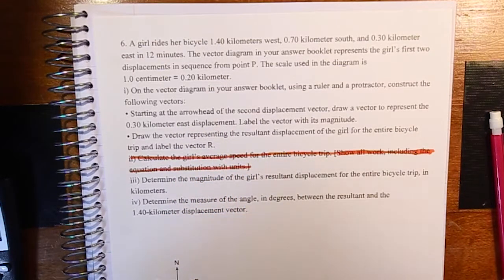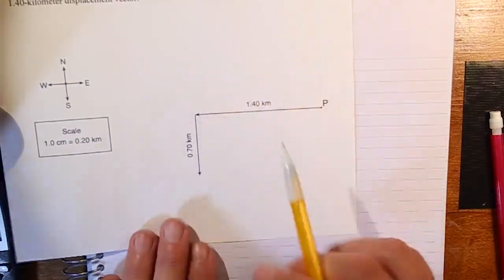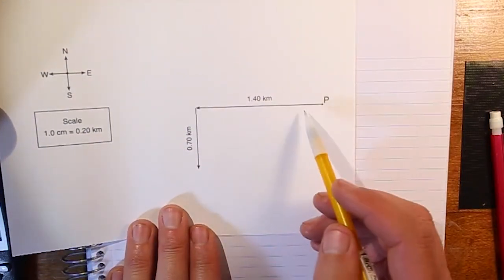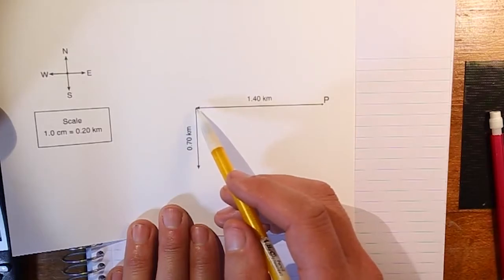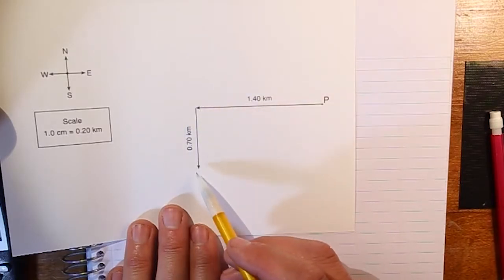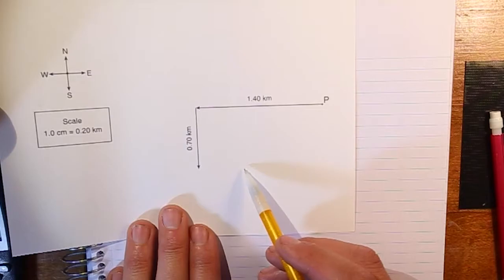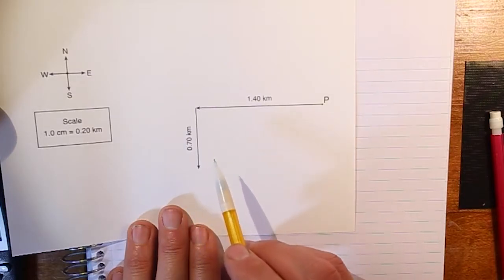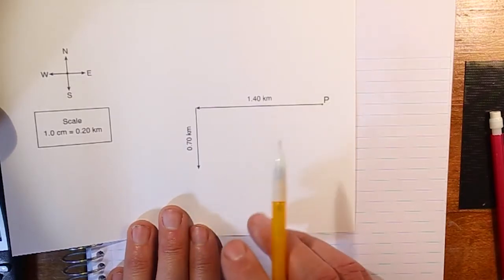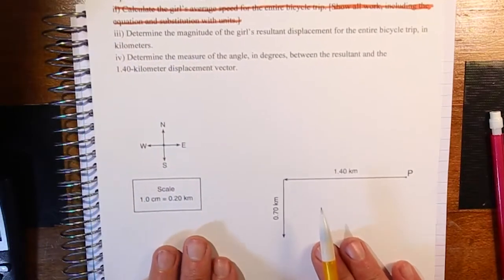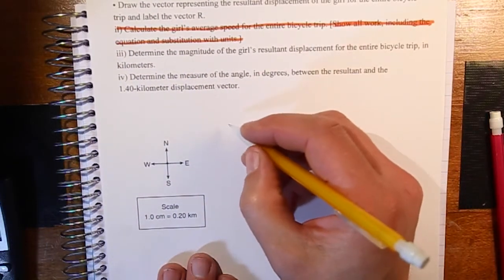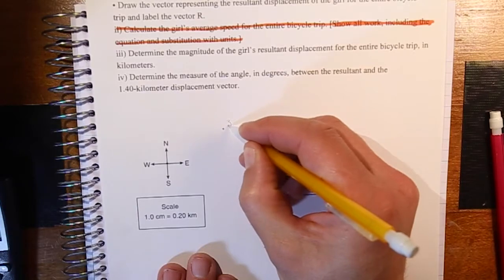So we've got a couple of things to do first. First, we have to recognize that she went west, she went south, now she's going back east. But before we can draw that, we have to figure out how far that is. So she's going 0.3 kilometers.